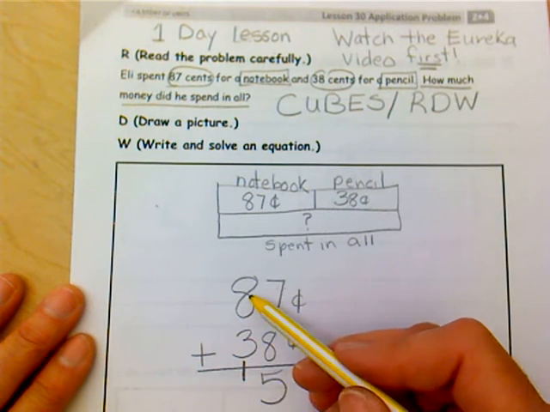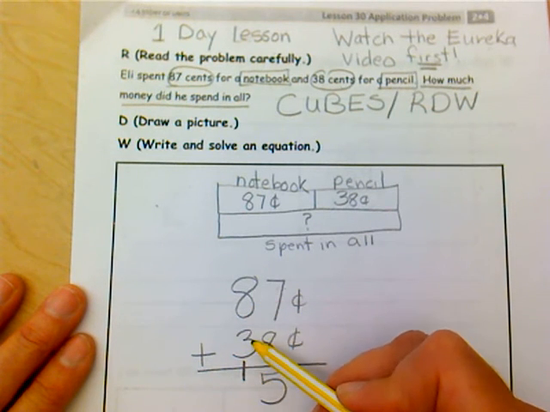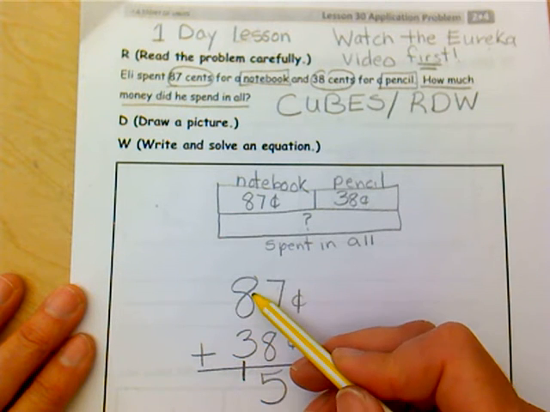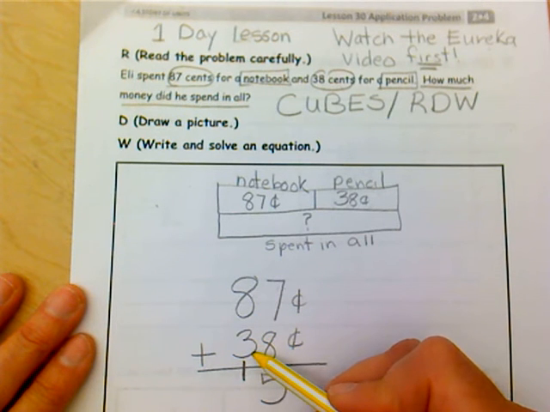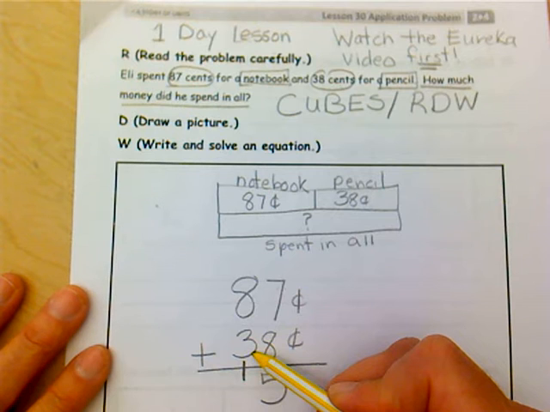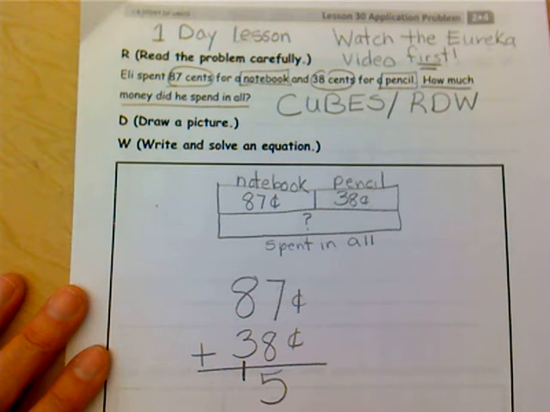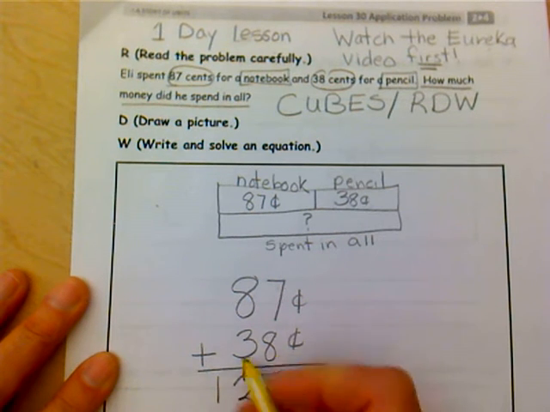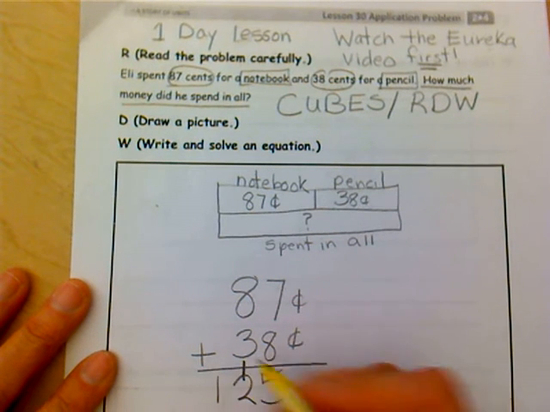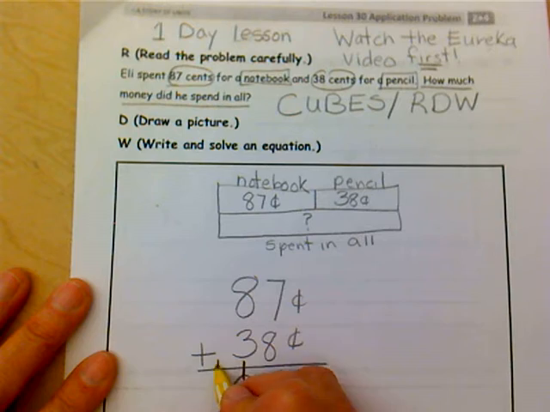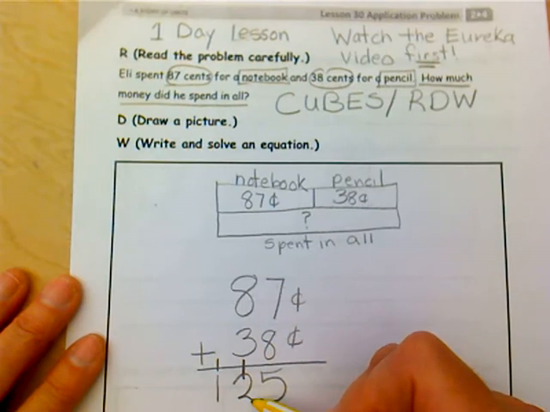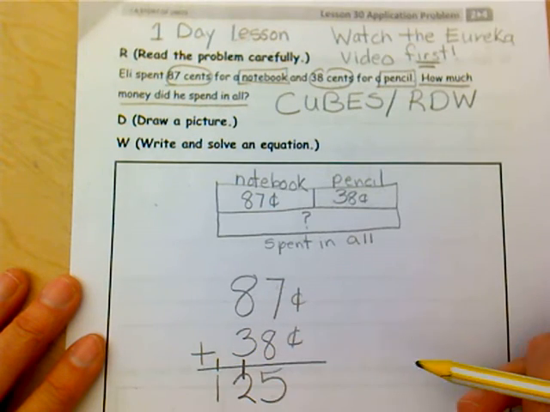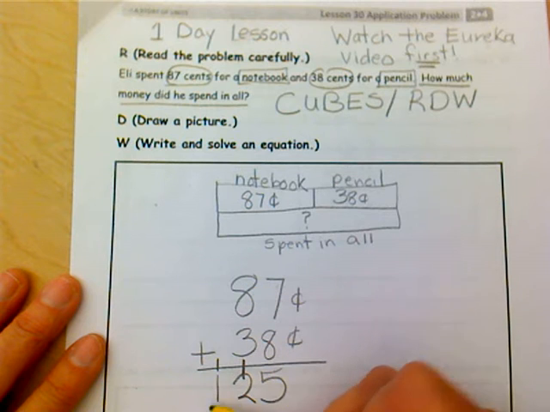Now I'm going to add 8 tens and 3 tens plus 1 more 10. 8 tens and 3 tens is 11 tens plus 1 more is 12 tens, and 12 tens is like 2 tens with 100 over here. So I get 2 tens plus 100. It could even be 12 tens as well, but I also showed it with the new group of 100s below.